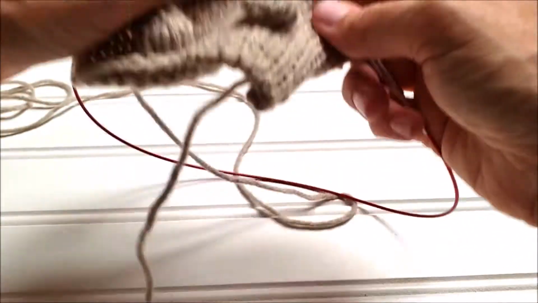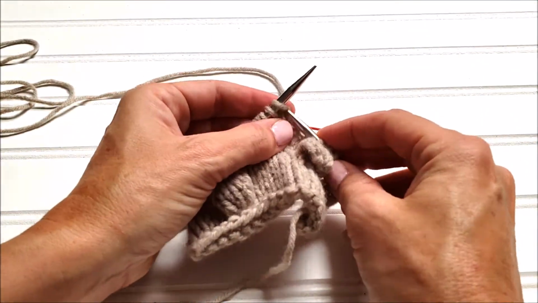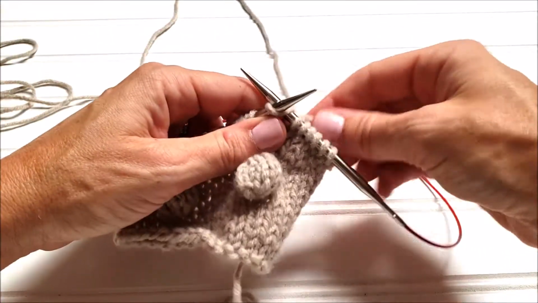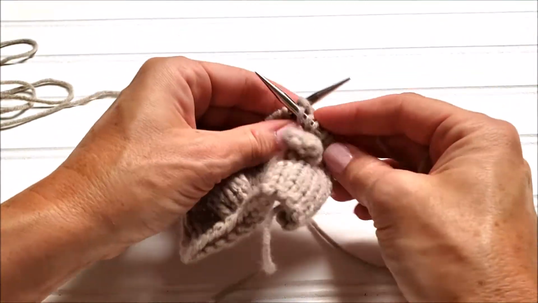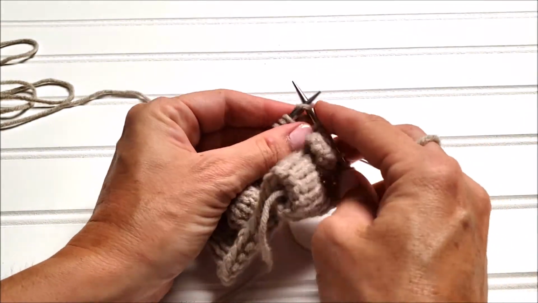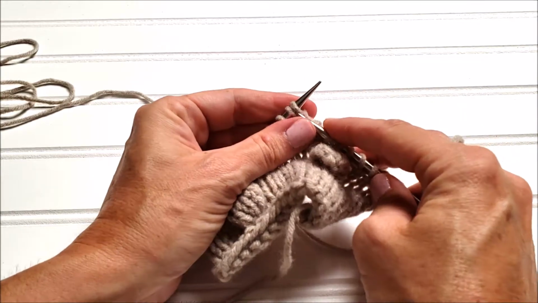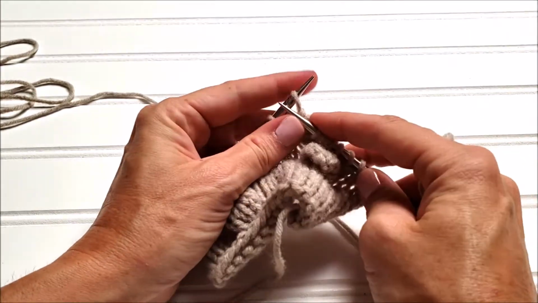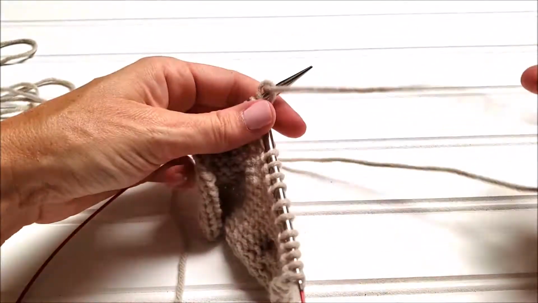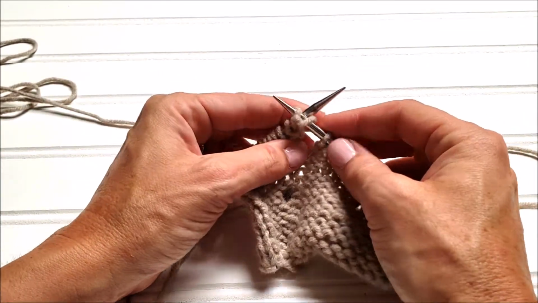Okay, turn my work. This is row 2. So I'm knitting on this side because we're working stockinette. Turn my work again. Purl.